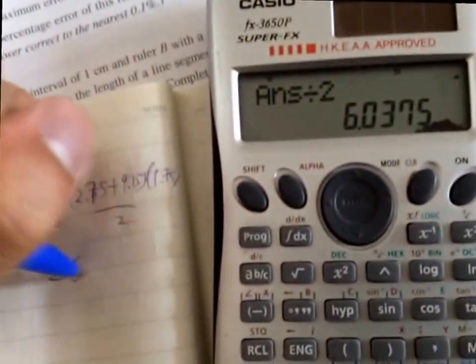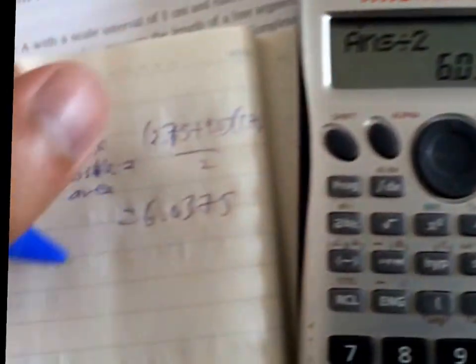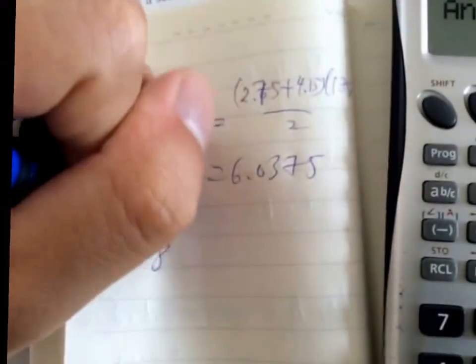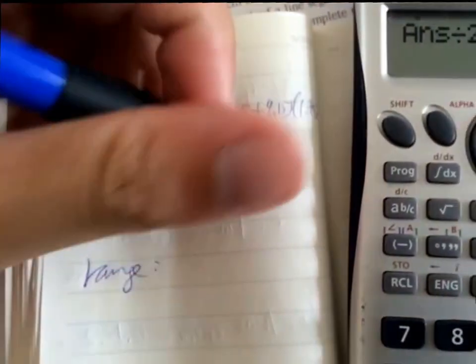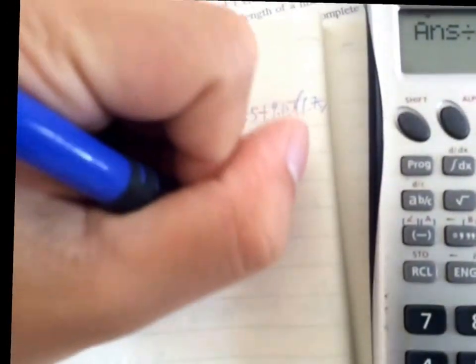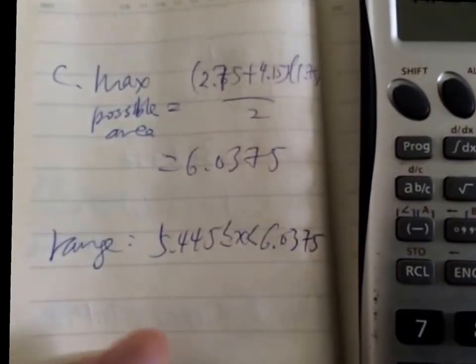So it's 6.0375. So the range is 5.445 to 6.0375.